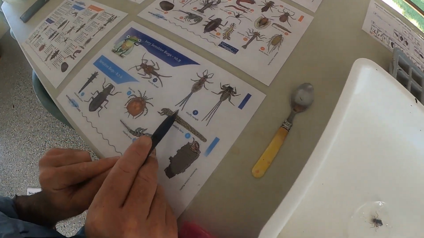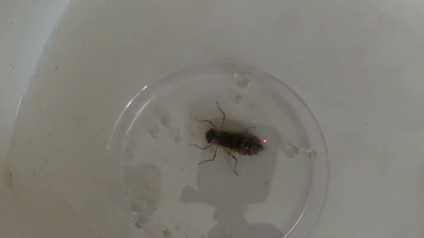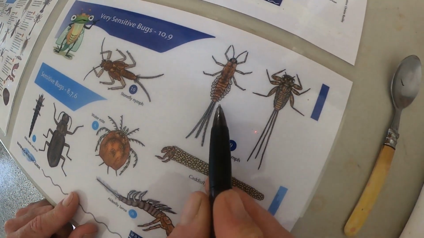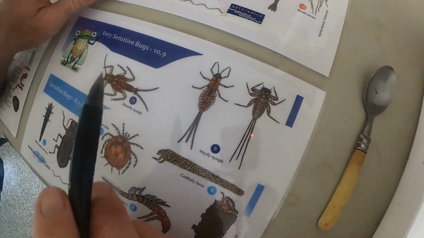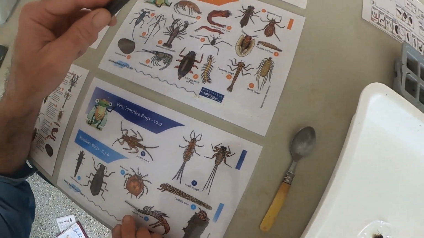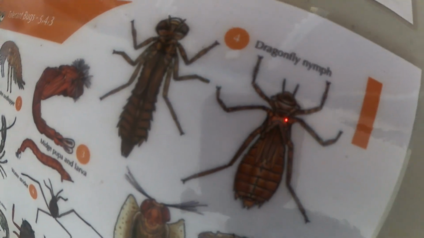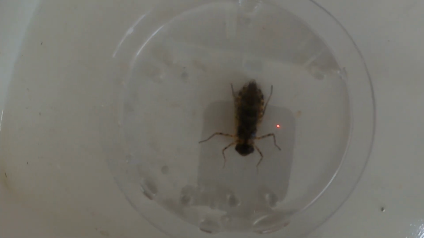Let's have a look. Is it a mayfly nymph? Let me go back and have a look. I don't think it's a mayfly nymph because see how they've got this large tail behind them. So it's definitely not a mayfly nymph. Maybe I'll go to the next sheet. And if I have a look here, dragonfly nymph. Have a look over this one. That looks exactly like a dragonfly nymph.